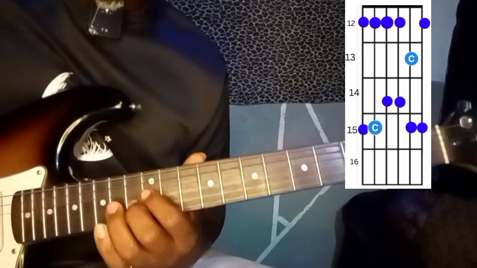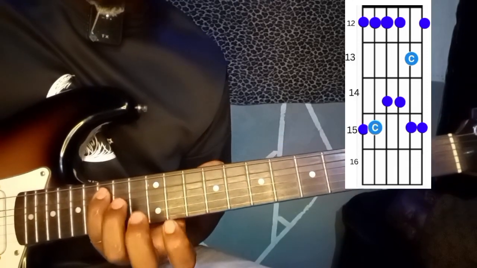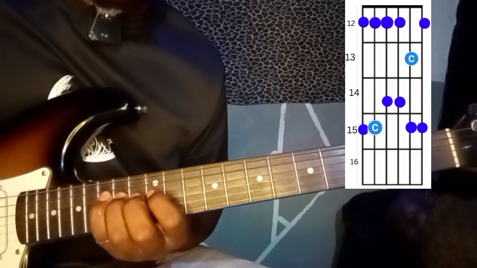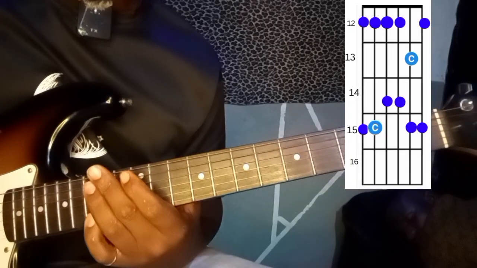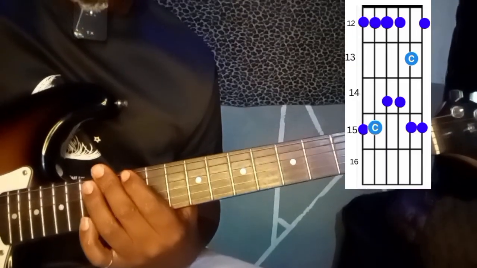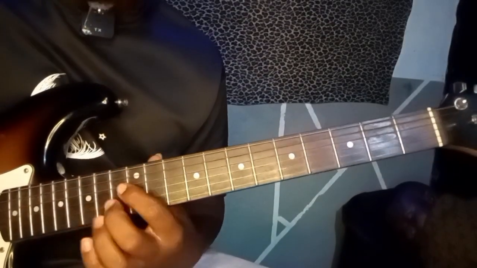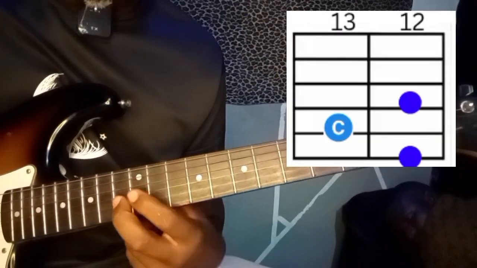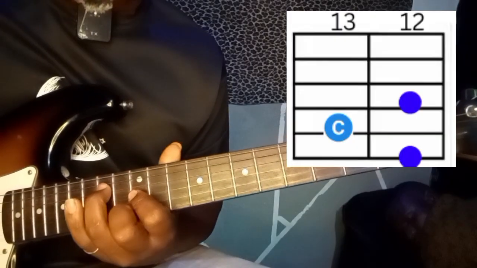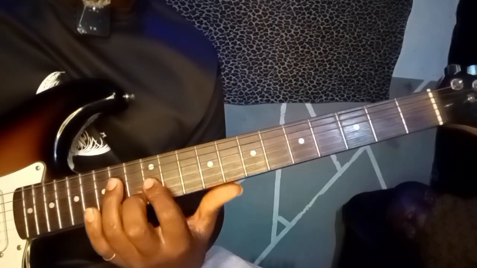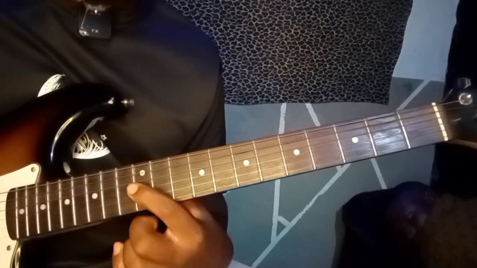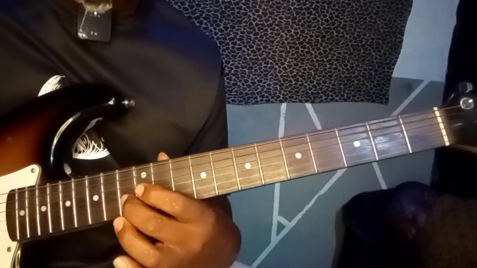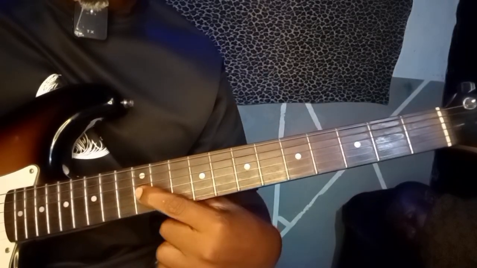So let me break this one down. This is the major scale here. This is the breakdown on this shape. Now let me break this one down for you guys on this shape. This is your 5.